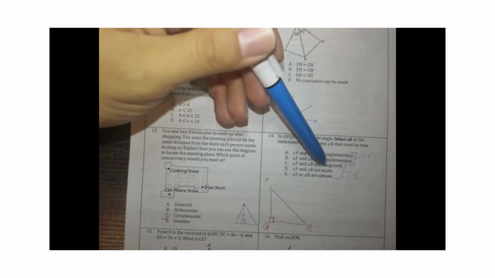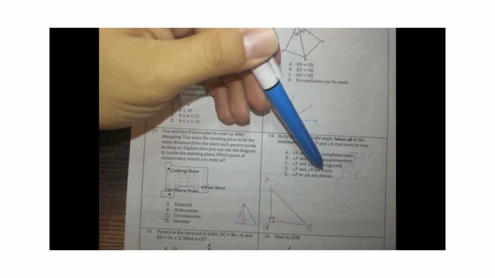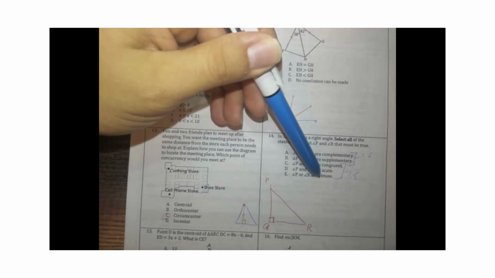Alright, and then from there, congruent, acute, and obtuse. Congruent means the angles are the same. Acute means they are less than 90. Obtuse means they are greater than 90. So again, consider what we know about the angles of a triangle, and you'll know which of these answers are correct. There are two of them.